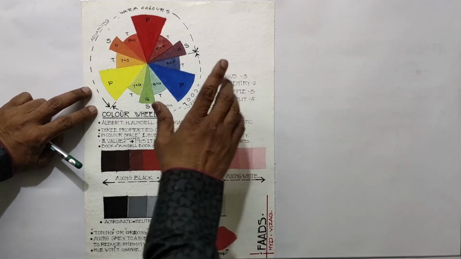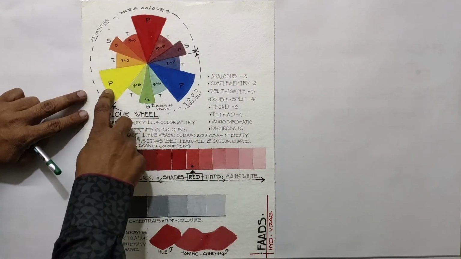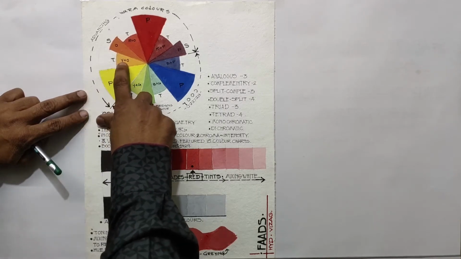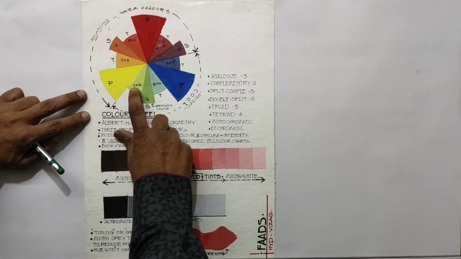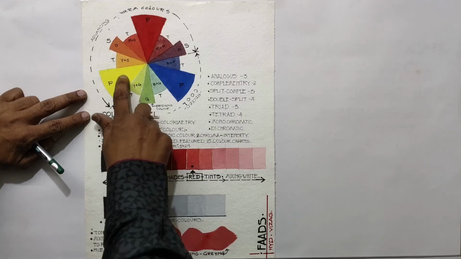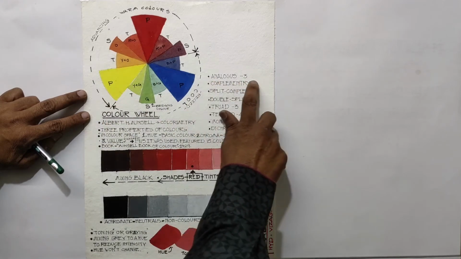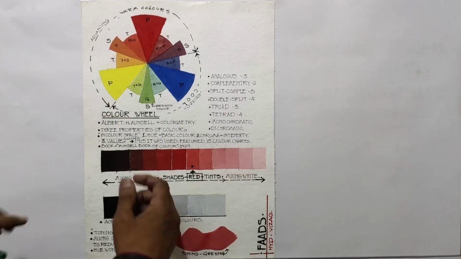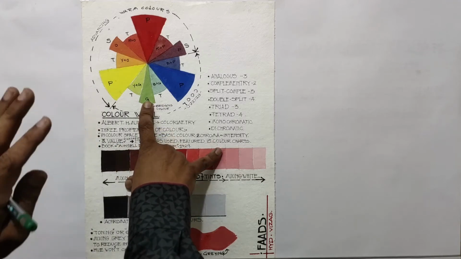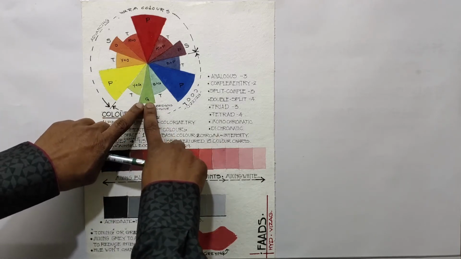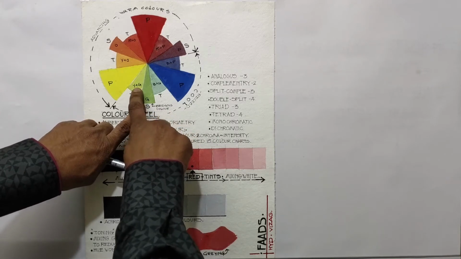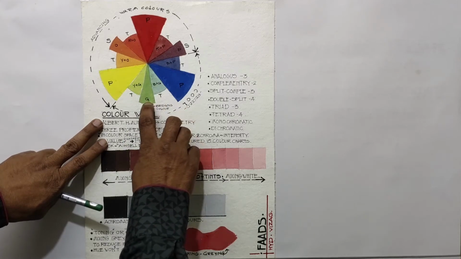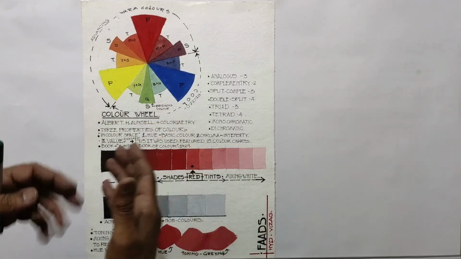Analogous is nothing but if you choose any one color of this color wheel, one color plus adjacent colors. So this is yellow orange, this is yellow and this is yellow green. We can use these three colors from the color wheel, which is known as analogous. Shades and tints of these colors can be used, that we'll discuss slowly. The second one, if I want green as my primary color, I will take green. Adjacent colors are yellow green and blue green. So I can choose yellow green and blue green along with green. What intensities to use, we should decide as a designer.